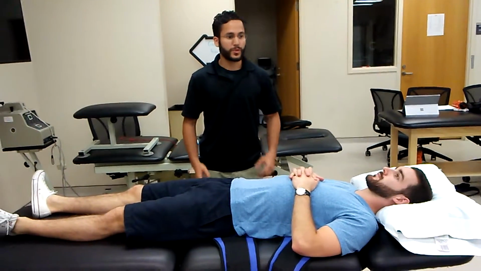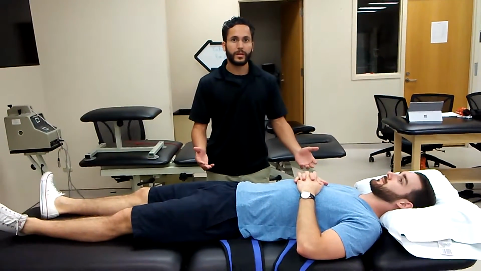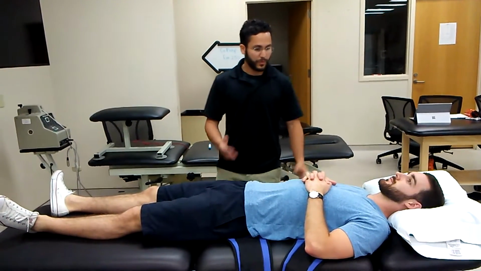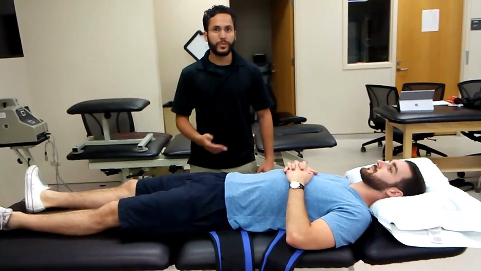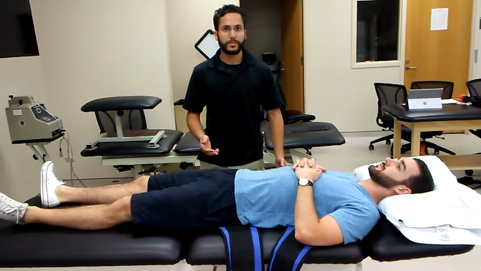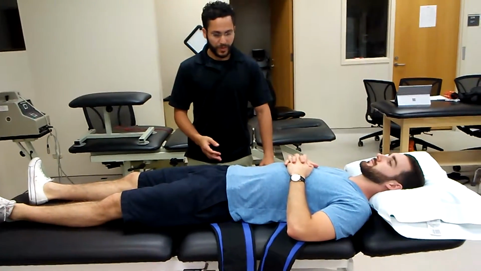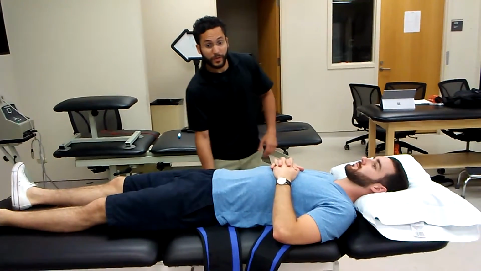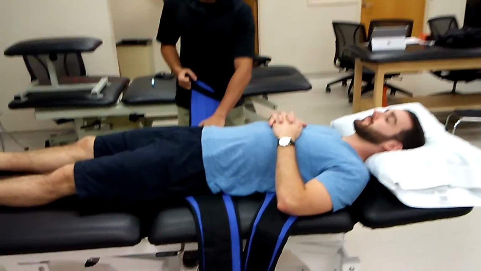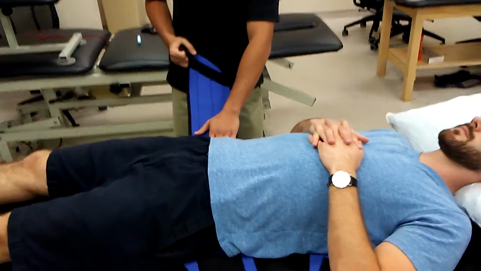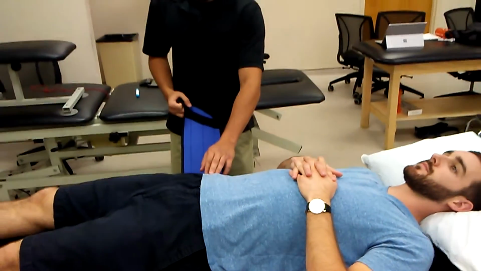And I'm going to show you the setup of lumbar traction. So here we have a patient who is a 25-year-old male that has lower back pain due to muscle spasms for the past few days. And right now we're going to set him up for traction. So first things first is making sure that the lower belt is in line with the iliac crest.